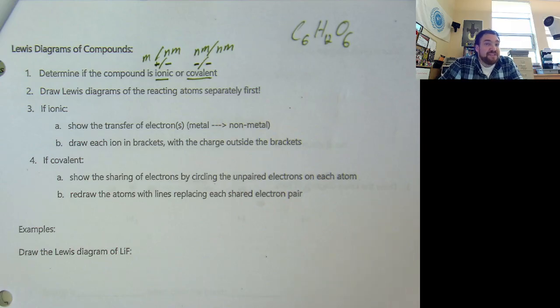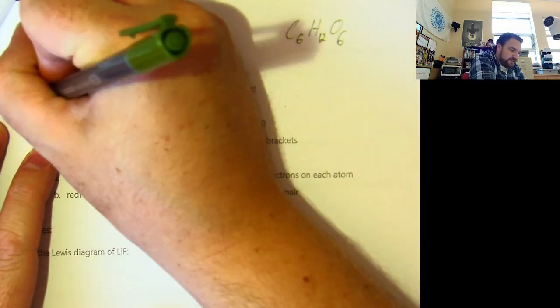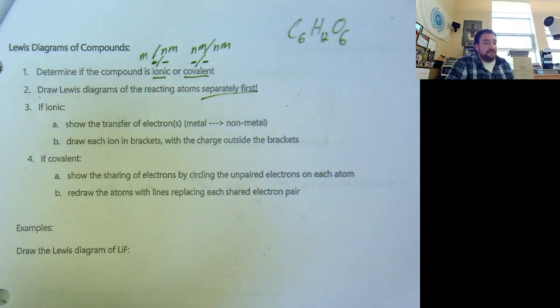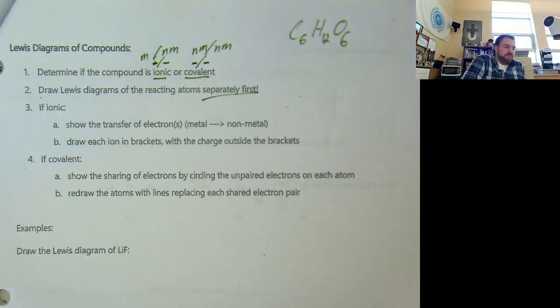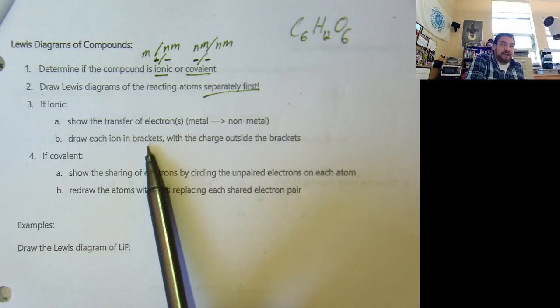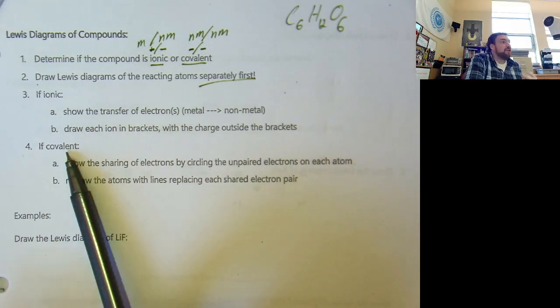We go through the same steps that we did for the Bohr models, but they're easier because the whole thing is smaller. You still have to draw the Lewis diagrams for the reacting atoms separately first. That is no different. They take a lot less time, though. If they're ionic, you still show the transfer, and you draw the ions in brackets.